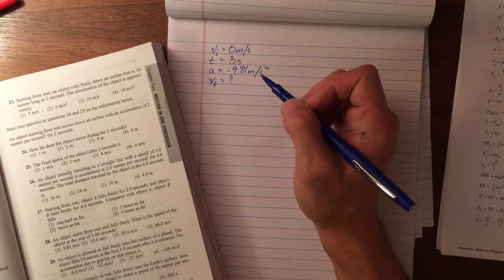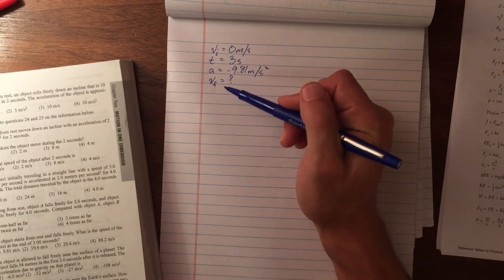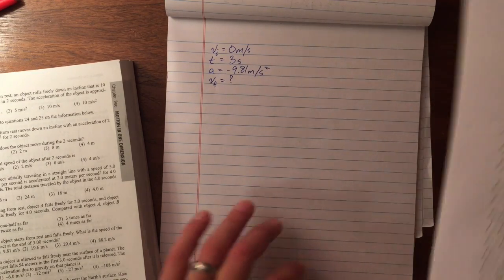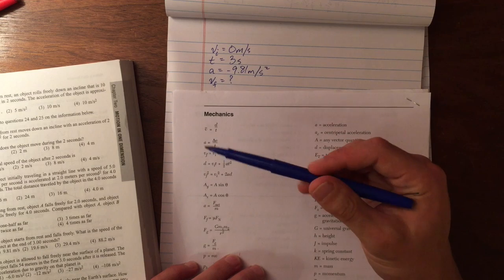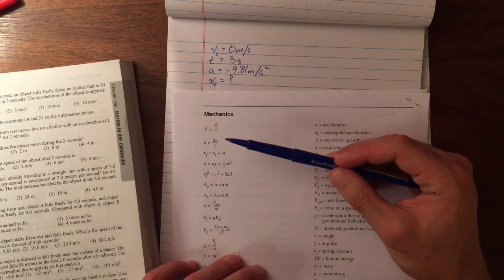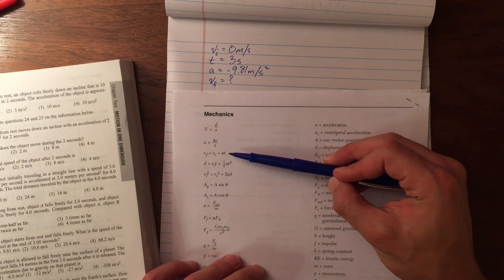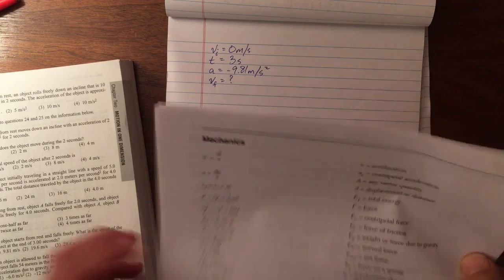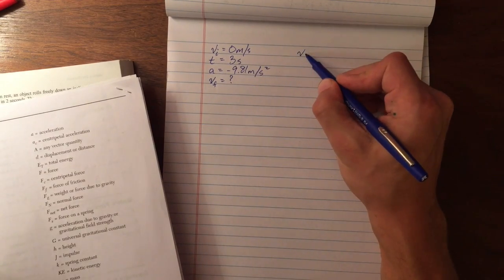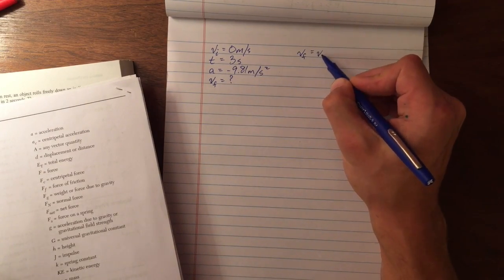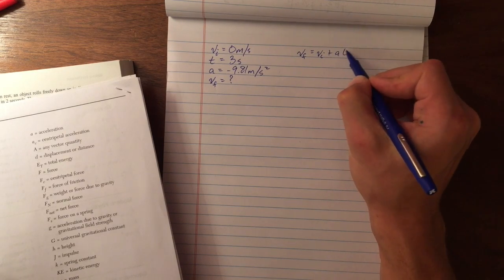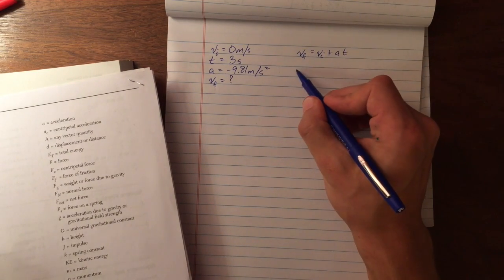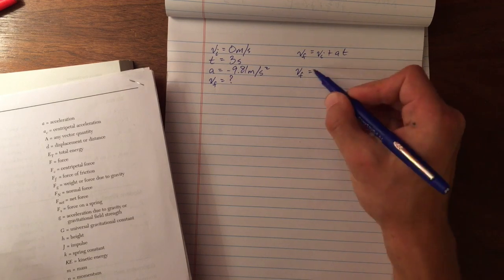What is that? We have initial and final velocity, acceleration and time. If we go to our reference table, the formula that has those 4 variables is the third formula. V final equals V initial plus AT. So let's copy that down. V final equals V initial plus AT. We plug in. We're trying to find our final.